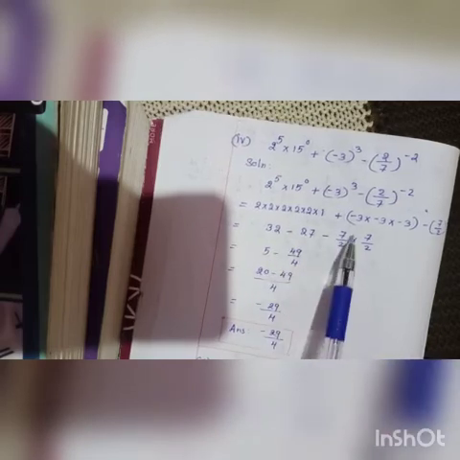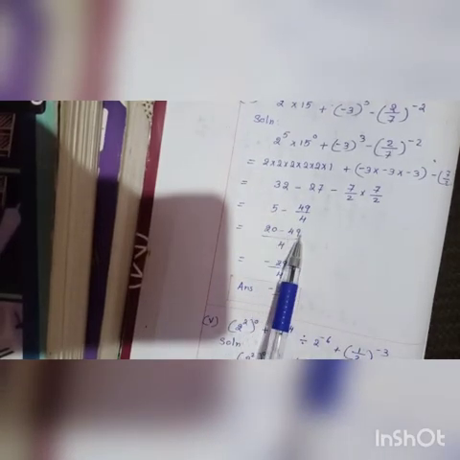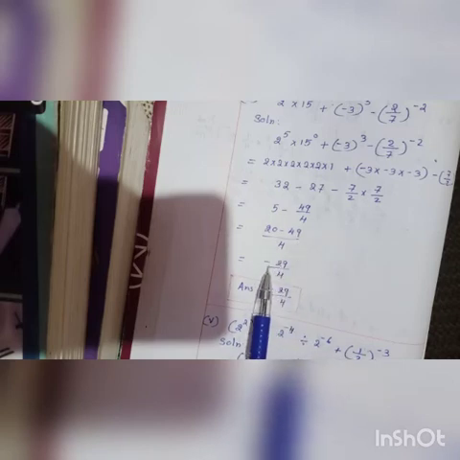Minus is minus 49 by 4. Take the LCM, 4 is the LCM. 4 into 5 is 20, minus 49, all by 4. 20 minus 49 means minus 29 by 4. That's the answer.